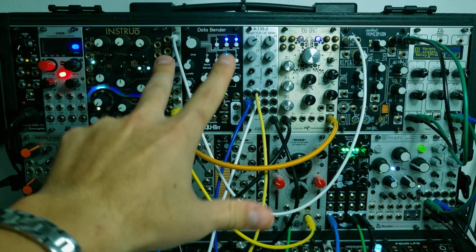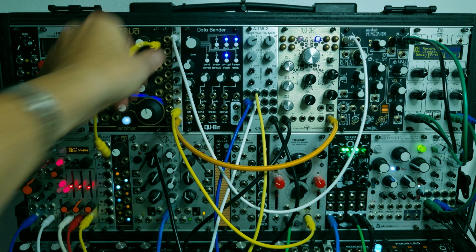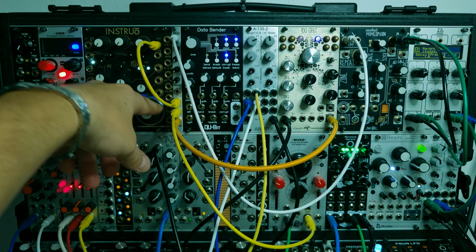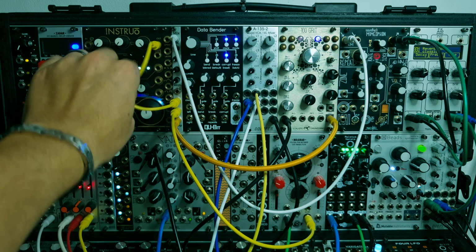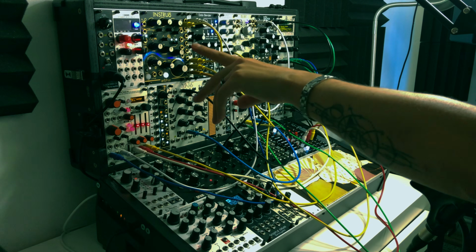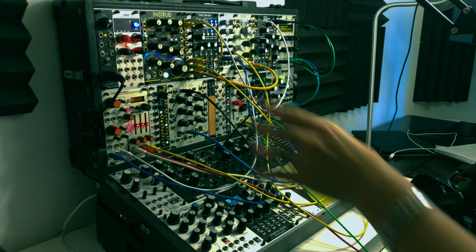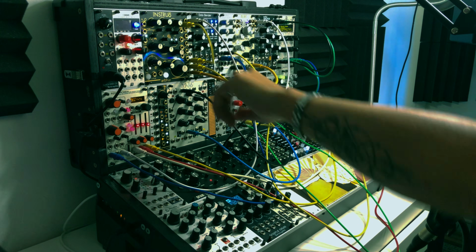Okay, let's start with the third layer. Let's patch the Arbhar on the third channel. I'm really sad to do it in mono, but today I have to do it like this. I always use it in stereo because generating stereo grains left and right is amazing for the space, but I promise the next one will be in stereo.